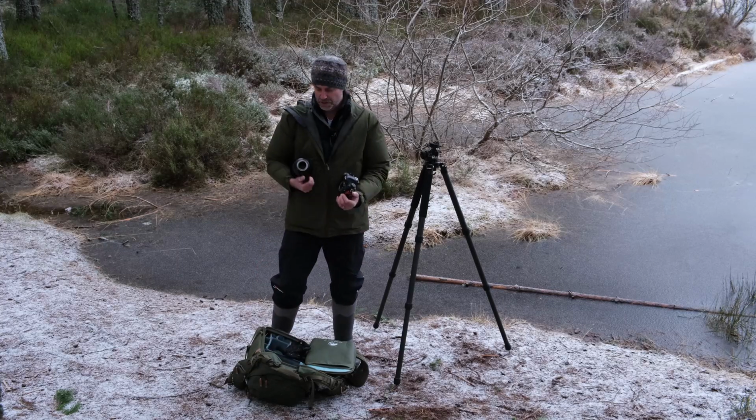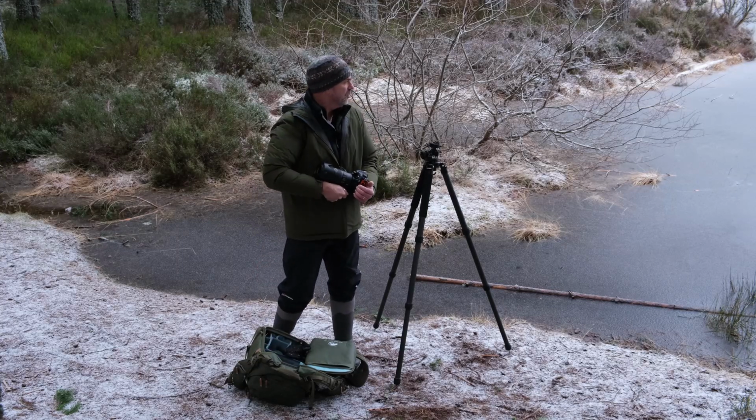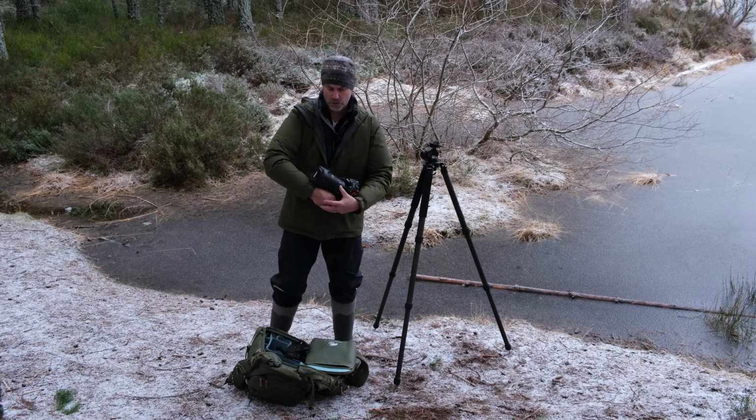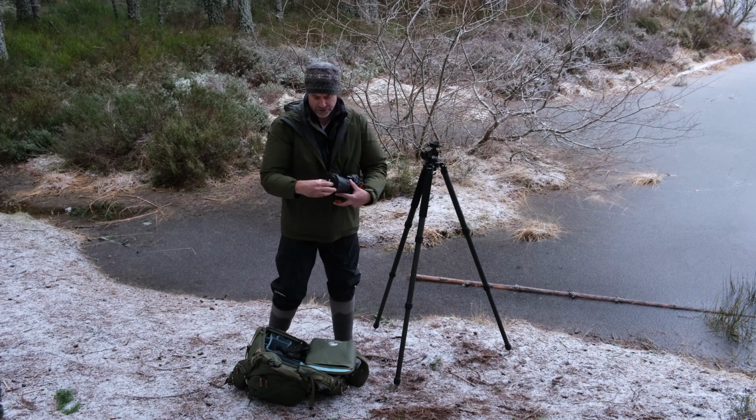I'm going to use my 70 to 200mm lens for this first shot and see if I can get in as close as possible to those two pine trees on the banks.